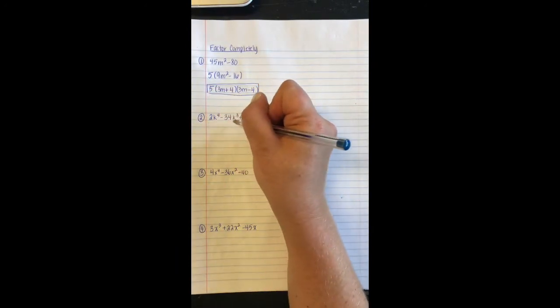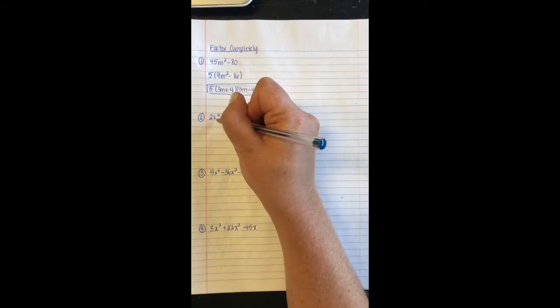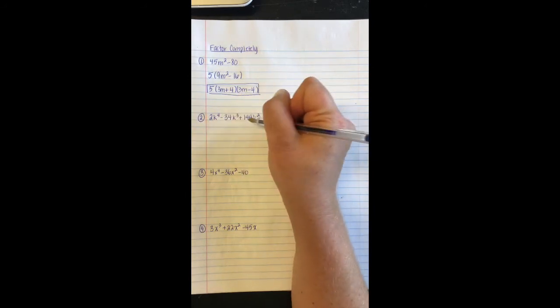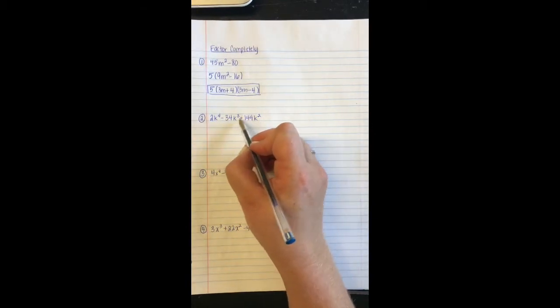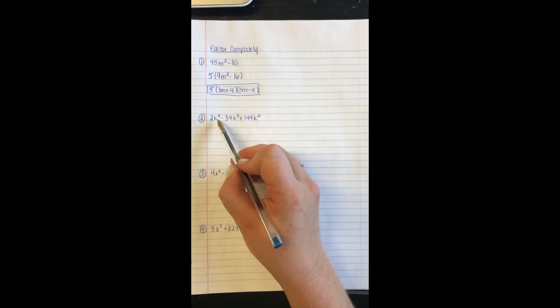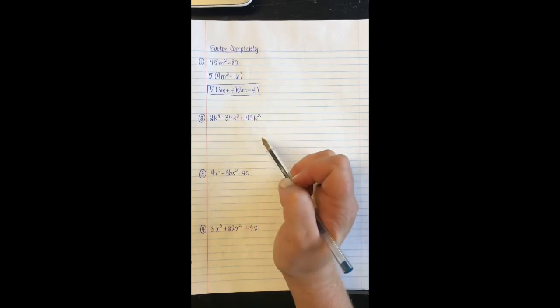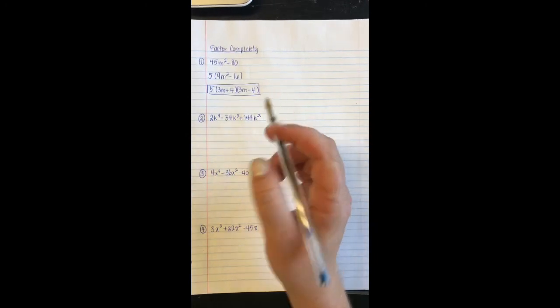So as I take a look at question number 2, I see I have 2k to the 4th minus 34k cubed plus 144k squared. You'll notice that all of these are even numbers, and I can pull a k squared out of each of those. If you have 3 different variables, it's usually the lowest power of them that's going to be the biggest thing that can go into that.